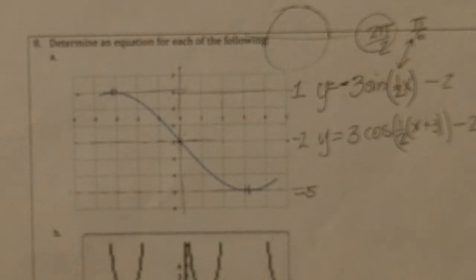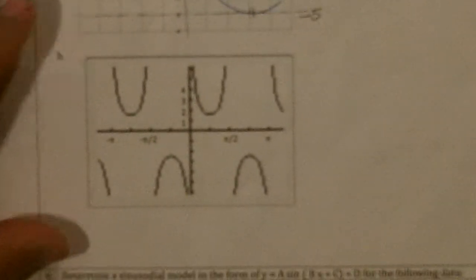That one was worth 8 points. This one's worth 8 points.